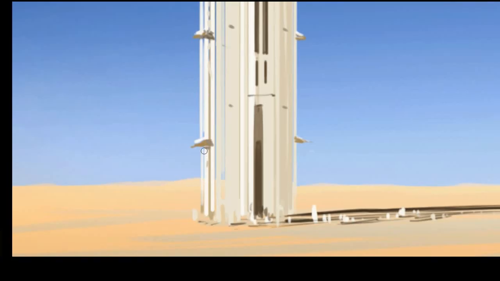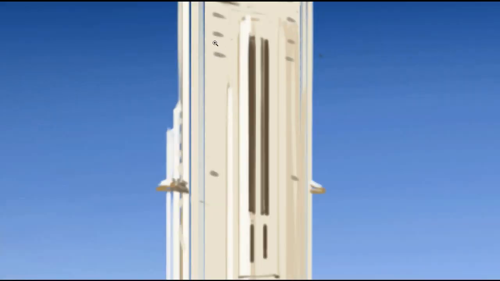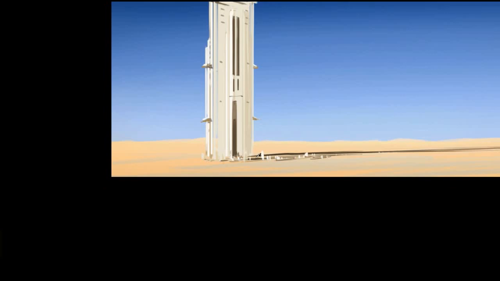So this building is starting to take place. I kind of like what's going on with the design.